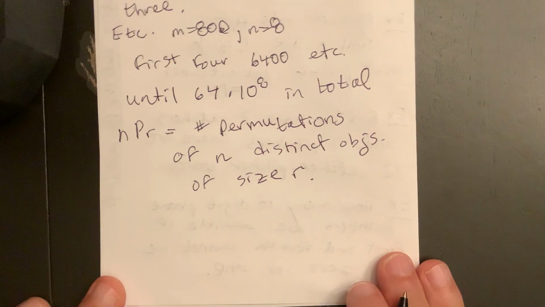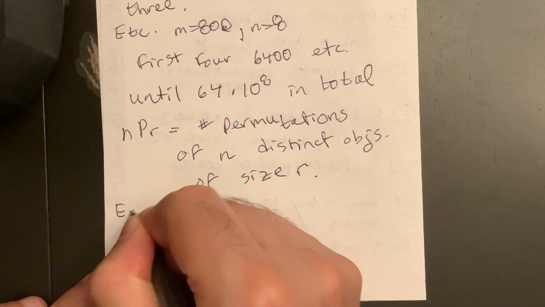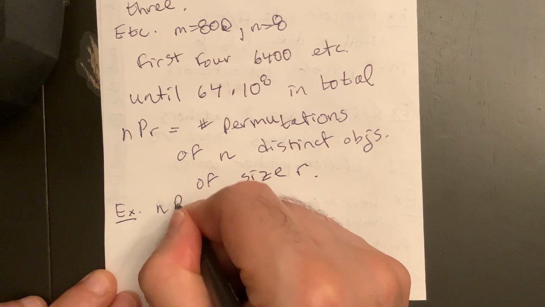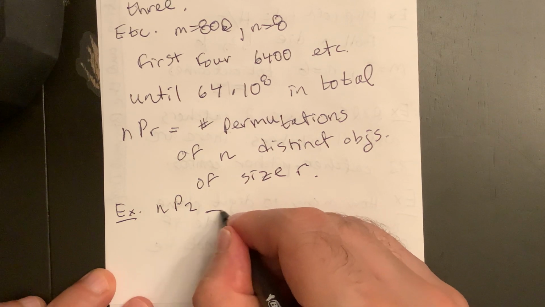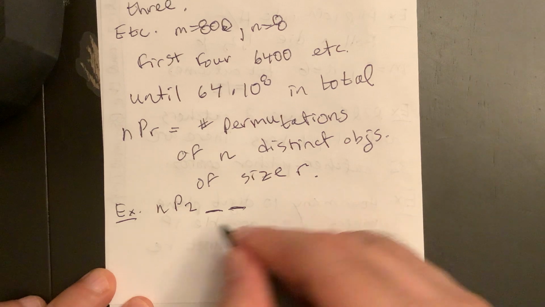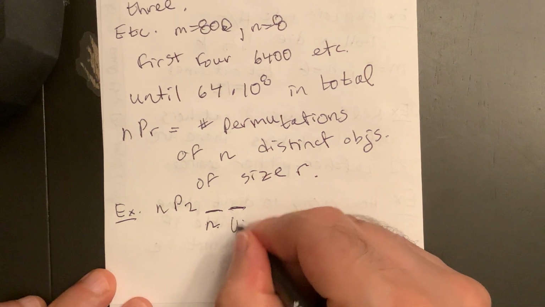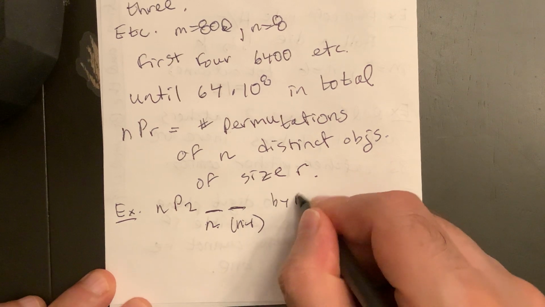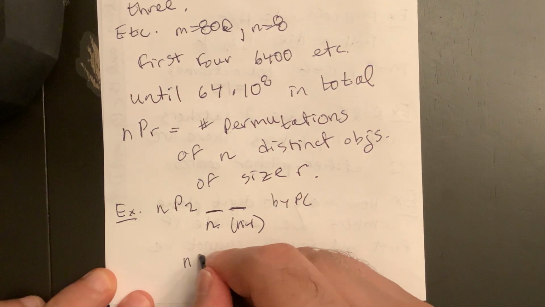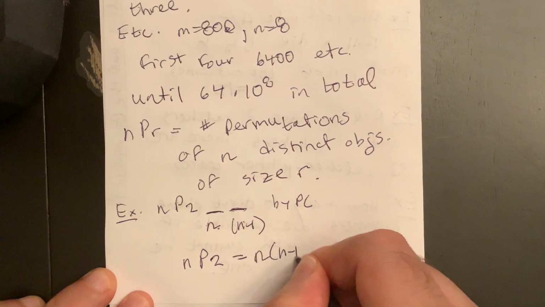Okay, well, if I have n, let's say for example r is 2, so I have NP2. This is just saying how many ways can I arrange n distinct things, 2 of them. So there'd be n possibilities here, right, and n minus 1 here of the n distinct objects. So this is the principle of counting again. So by PC, NP2 is equal to n times n minus 1.